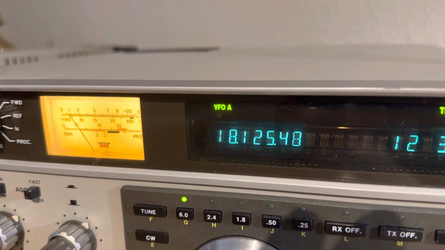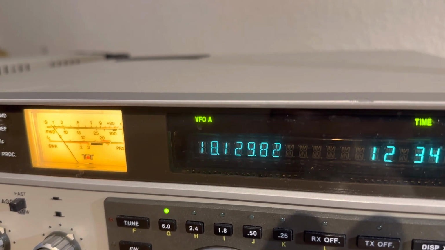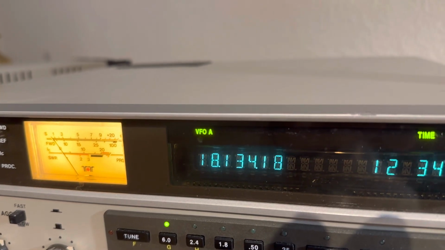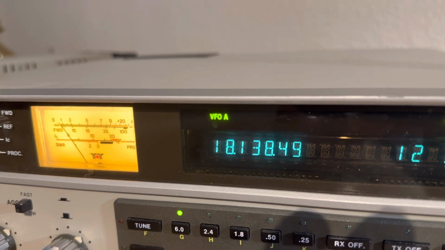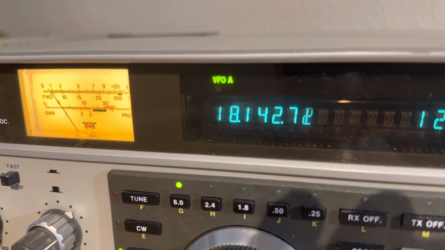It goes a little while here. Let's see, this one goes to 18168. And then it's gonna start over.